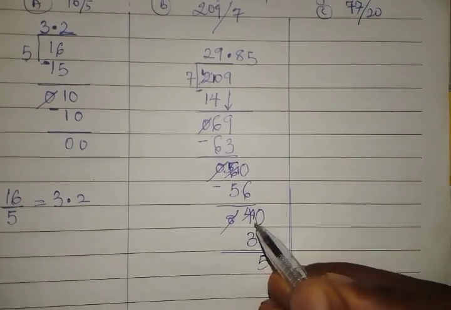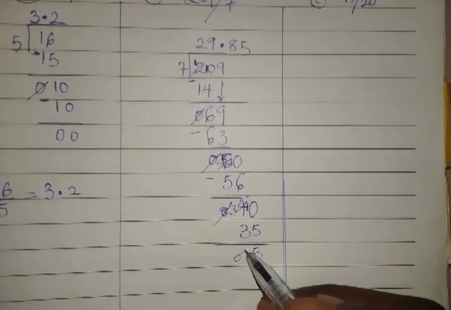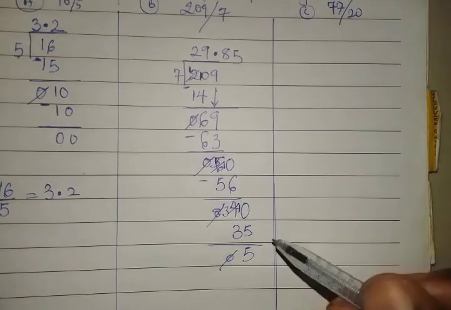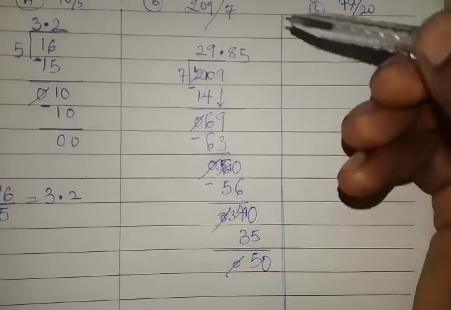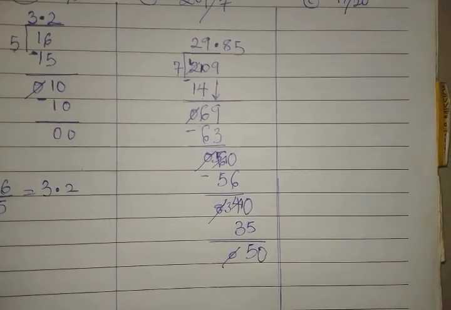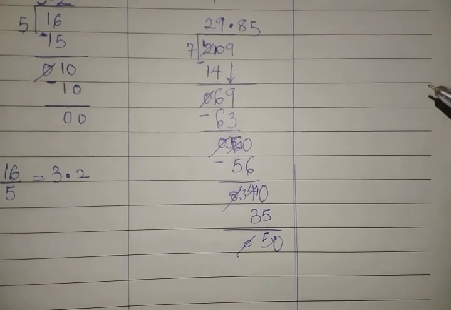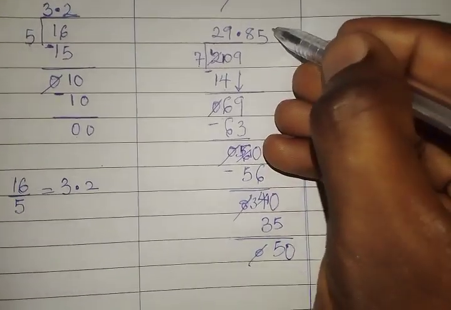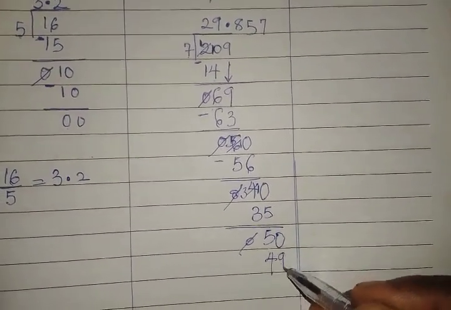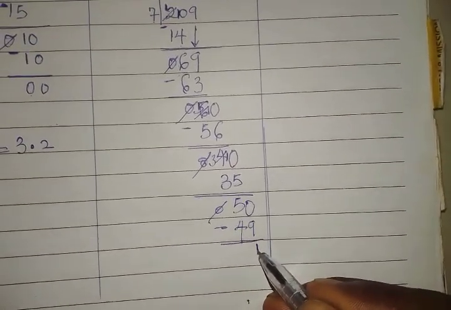So I can just borrow a 10. This will be left with 3. 10 subtract 5 is 5. 3 subtract 3 is 0. Slash again. Now, 7 in 5 is not possible. You add 0, but you will not add another decimal point. You just leave it that way. Now, 7 in 50 is going to give us 7, because 7 times 7 is 49. So you have 7 here. 7 times 7 is 49. Write the 49 here. You put the barricade, you subtract. We're going to be having 1.